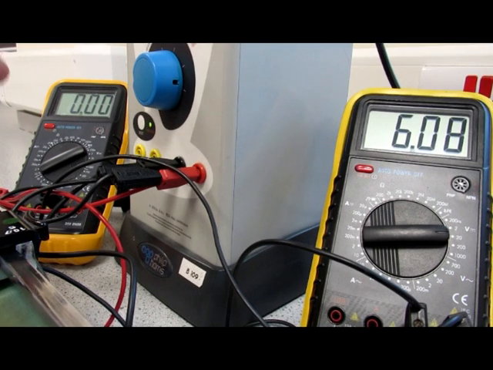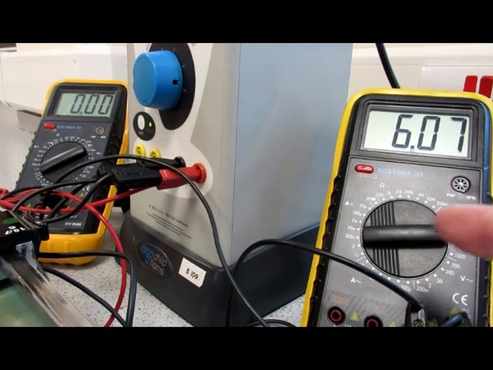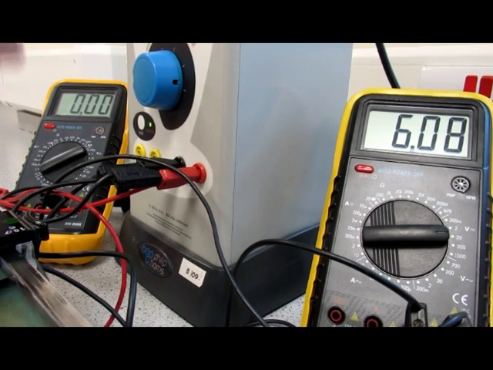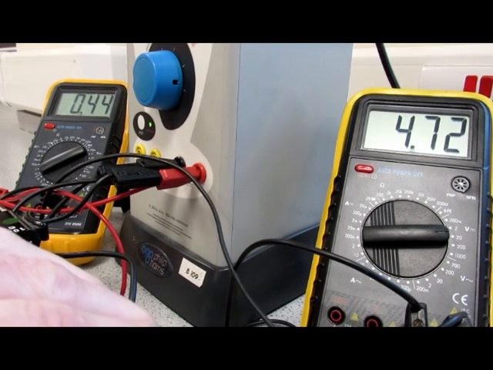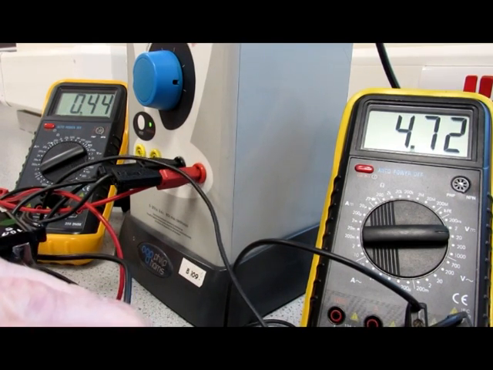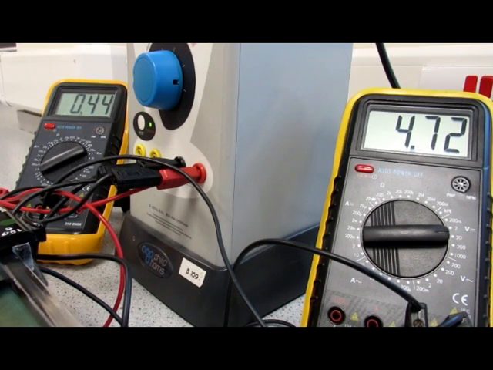I'm going to get a series of readings for current and for voltage. I'm going to plot that as a graph of voltage on the y-axis and current on the x-axis. So if you take a note of the readings as we go. Okay, so current is 0.44 amperes, voltage 4.72.